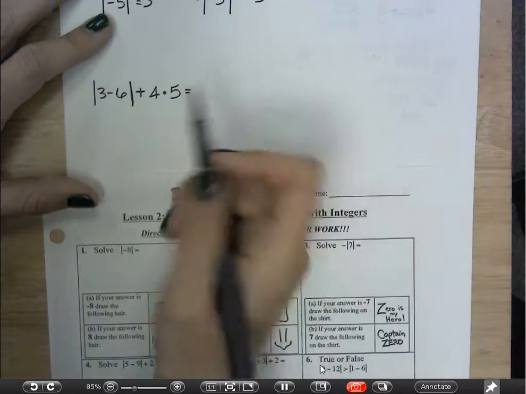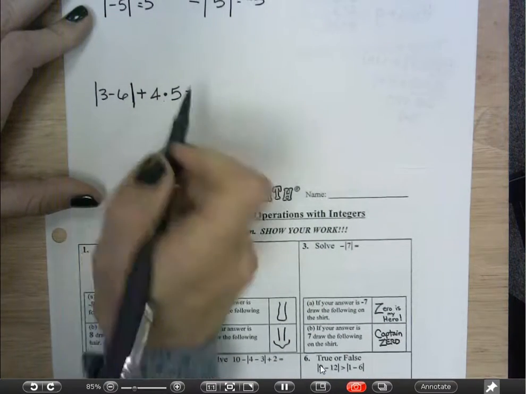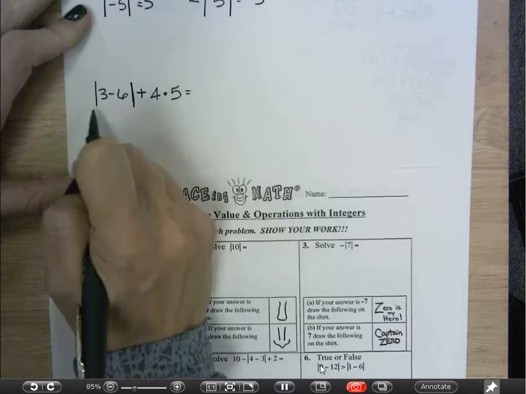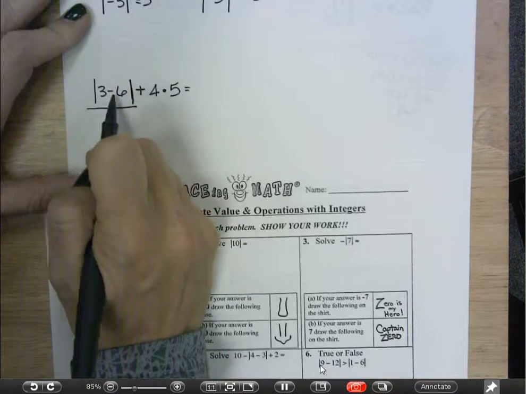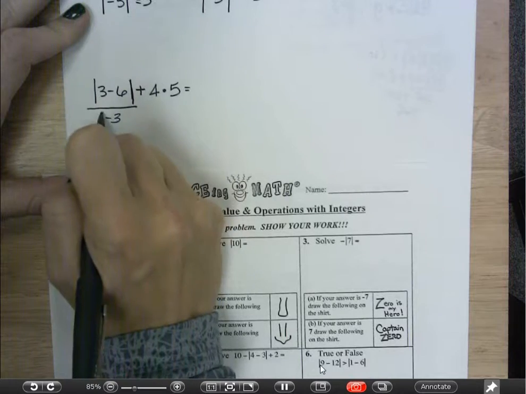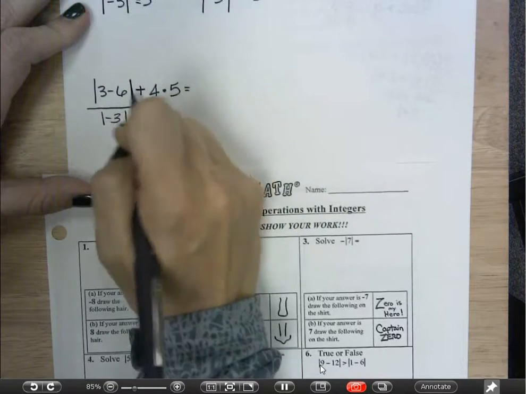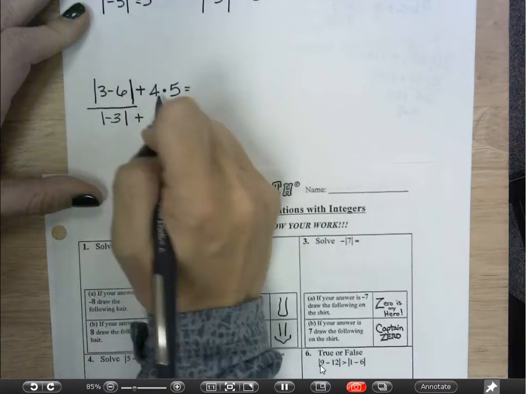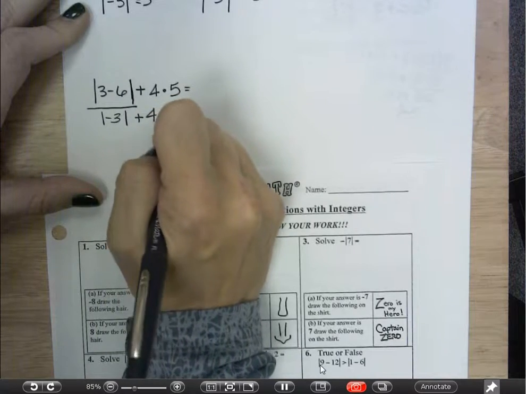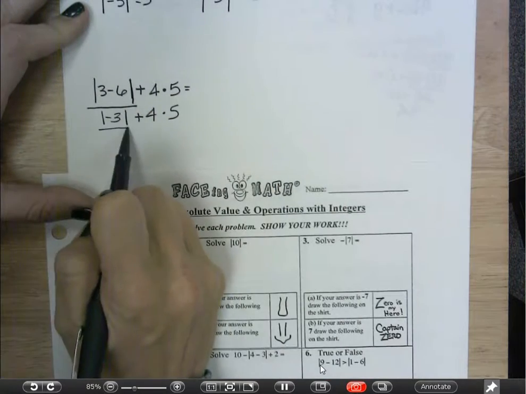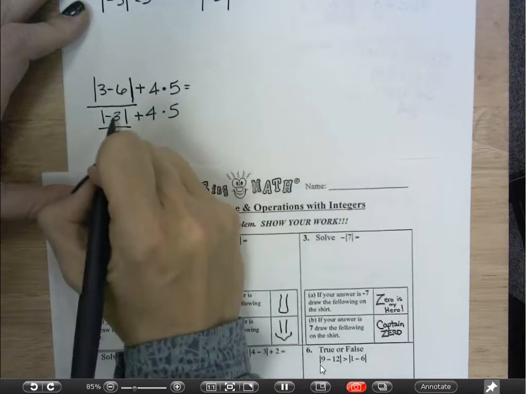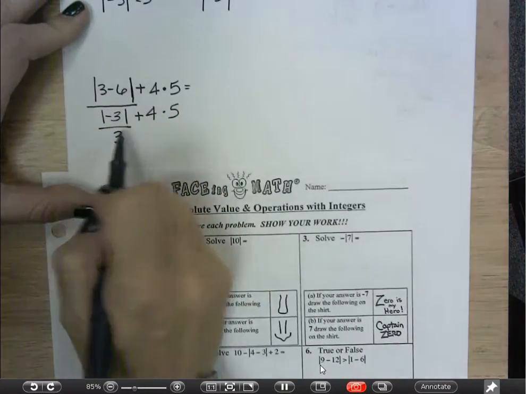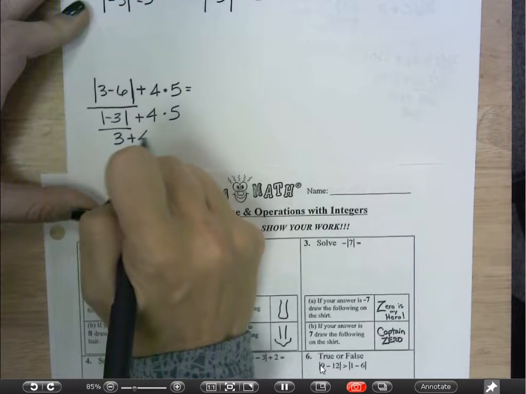Even though this is subtraction and multiplication comes first, this is a grouping symbol, so I'm going to do this part first. I'm going to underline, and 3 minus 6 gives me -3. So that's simplified, and then I'm going to bring down. Now I'm going to solve this. The absolute value of -3 is actually +3. Once I simplify that, I don't need those absolute value bars anymore. So now I'm going to bring down.